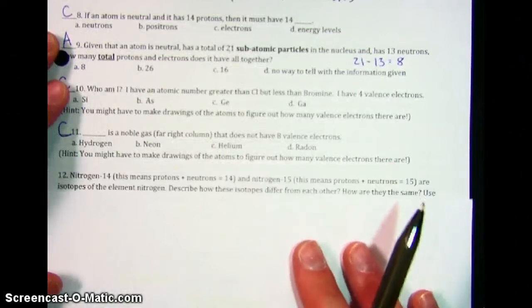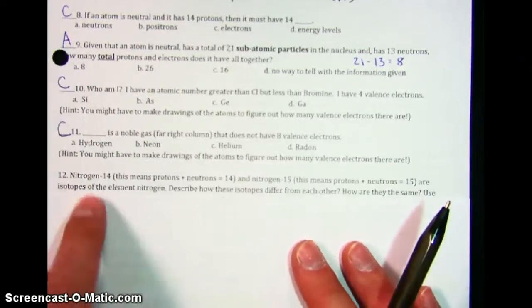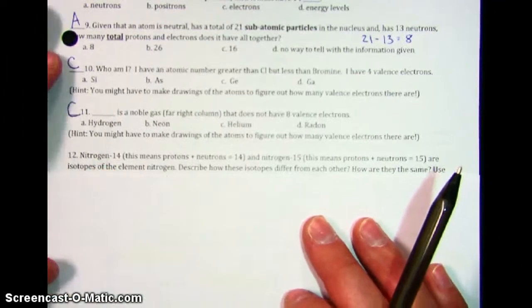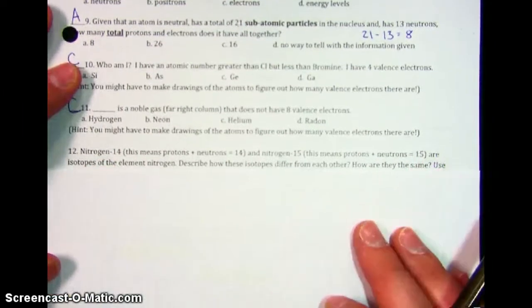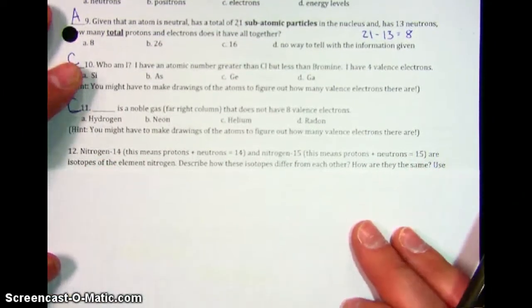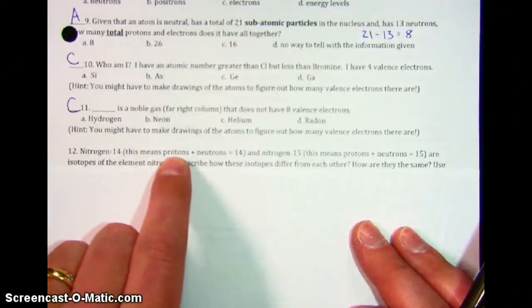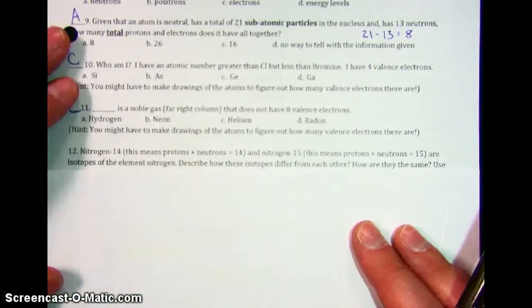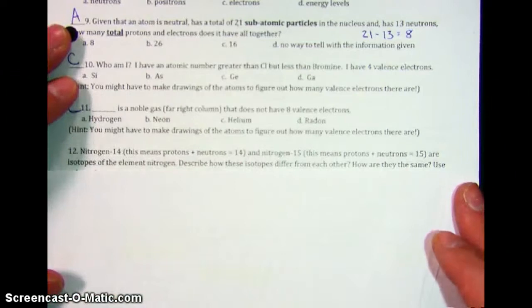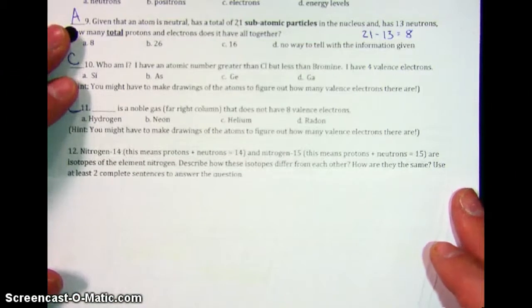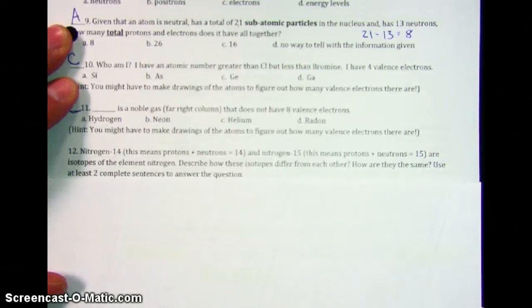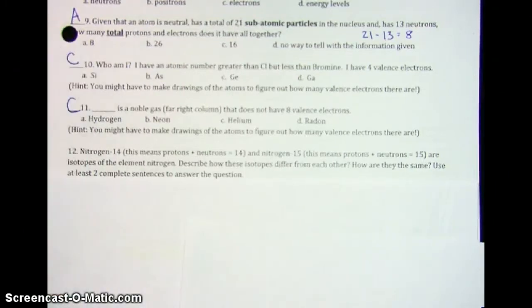Number 12. Nitrogen 14, we're talking about isotope notations. Nitrogen 14 and nitrogen 15 are isotopes of the element nitrogen. And also in the question it's telling us that protons plus neutrons equals 14. That's where that number comes from. It's telling us to describe how these two isotopes are different, how they are the same, and use 2 sentences. So in order to keep it brief on the video, I'm not using 2 sentences, but I am showing you the similar and different part.